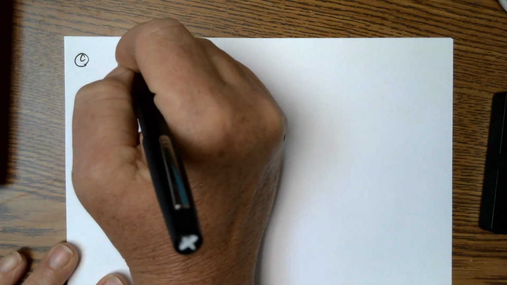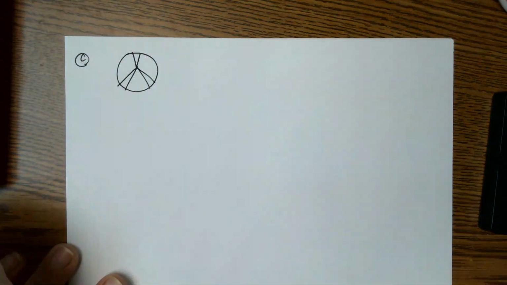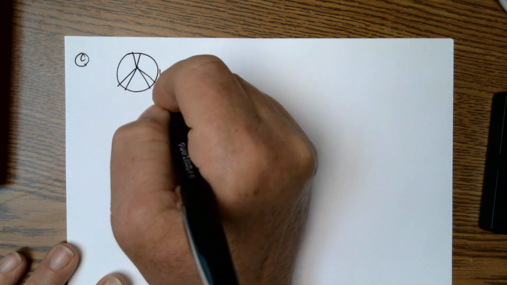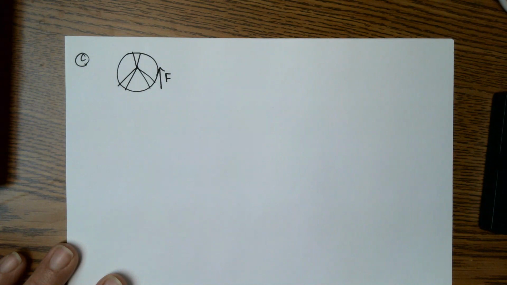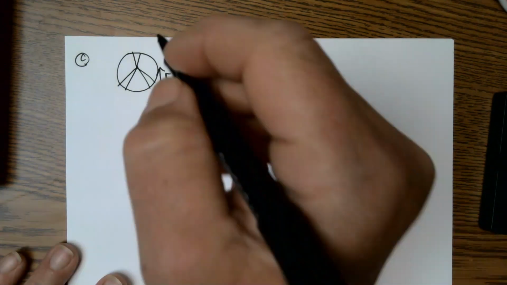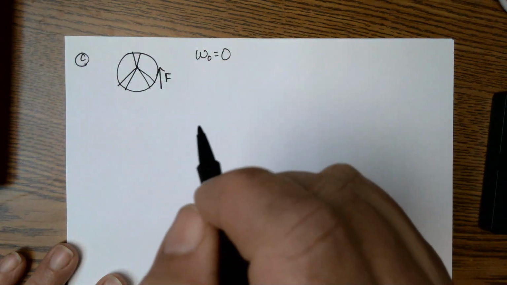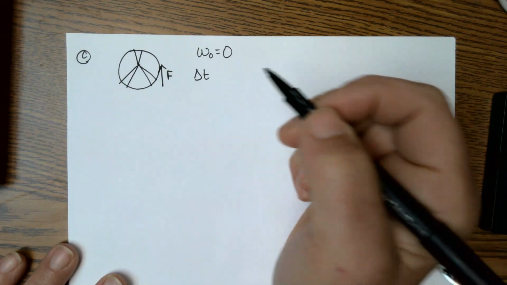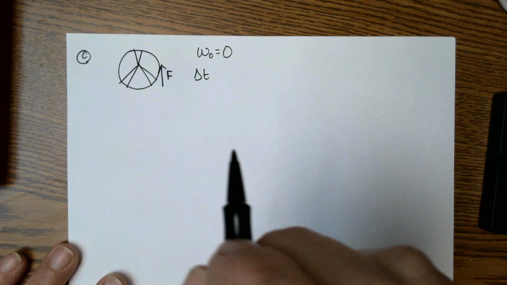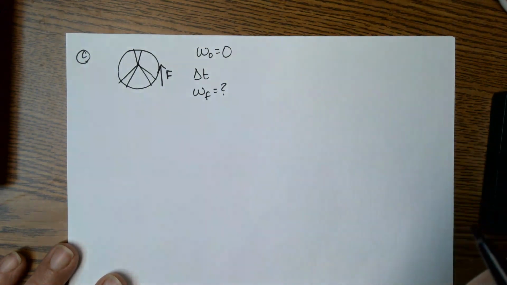So the first thing I know is I've got this hoop rod system, and I may not be the best artist at drawing this, but we've got this going on, and we exert a force tangent to the curve. Doesn't say where, just know that it's tangent to the curve. And I know that it starts at rest, so omega naught is 0. And it's going to act for a time t. So delta t is what it is, because we're going to leave everything in terms of this. And they want to know what is an expression for the final angular velocity of this.